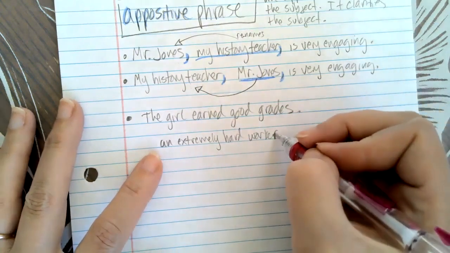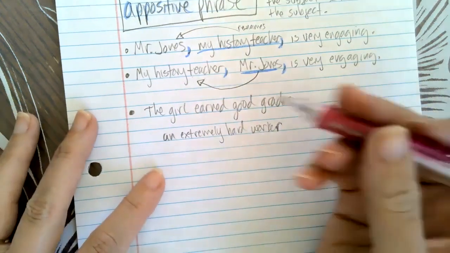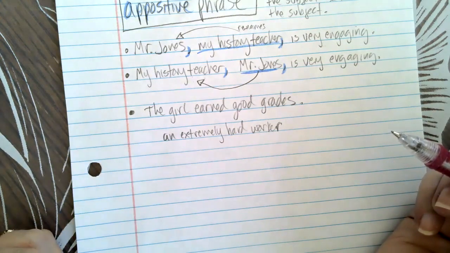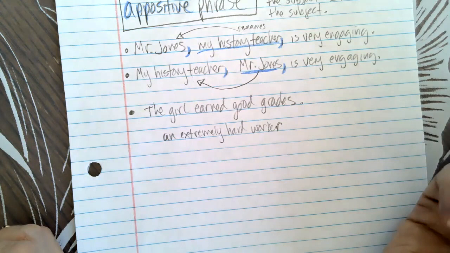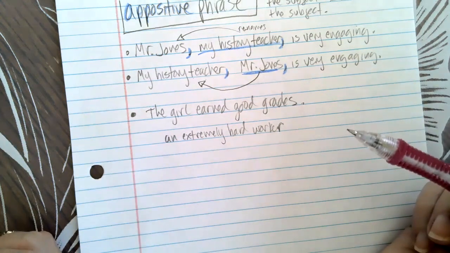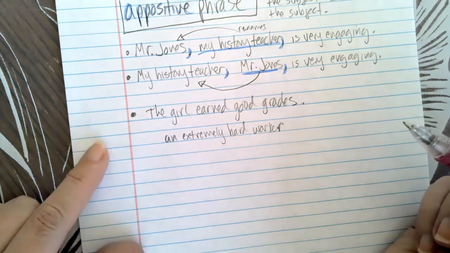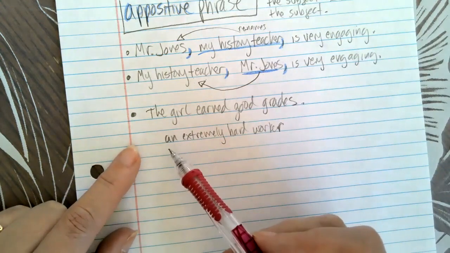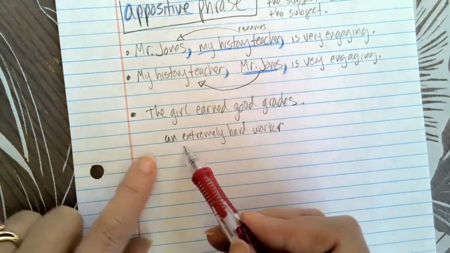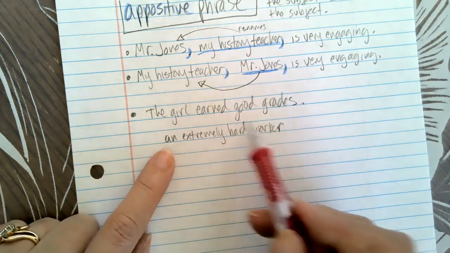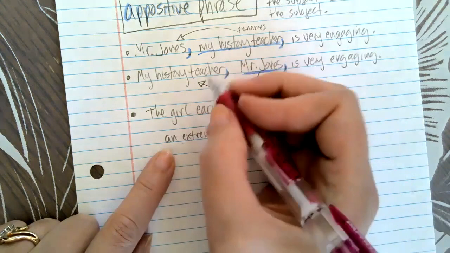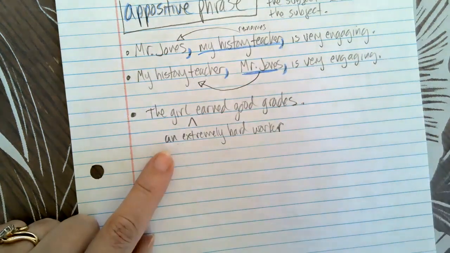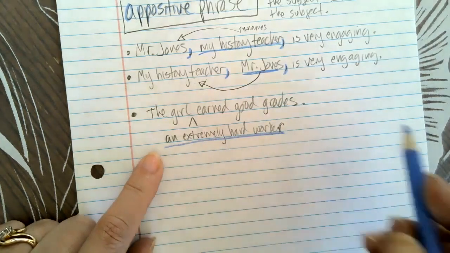So let's say you're working on a piece of writing and you're reading through it and you're thinking, well, where can I find some areas to develop and how can I do that? Well, appositives are great tools to use to develop. So we'd figure out what our subject is and think, what else could we say about it that's important? So we're going to clarify or rename the girl. That whole thing right here, an extremely hard worker, is going to be our appositive.